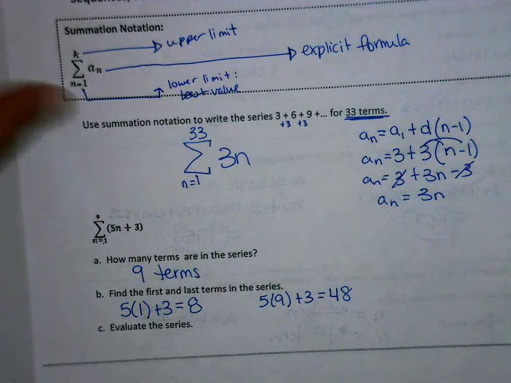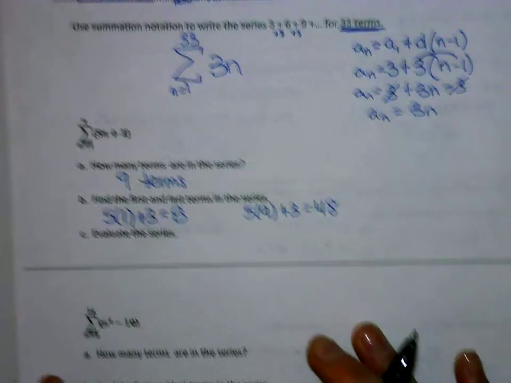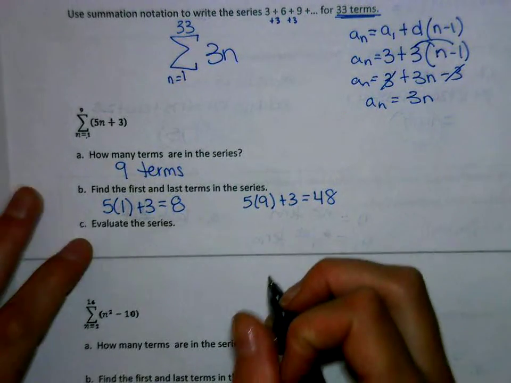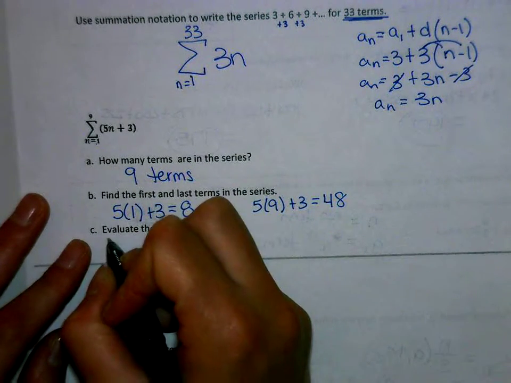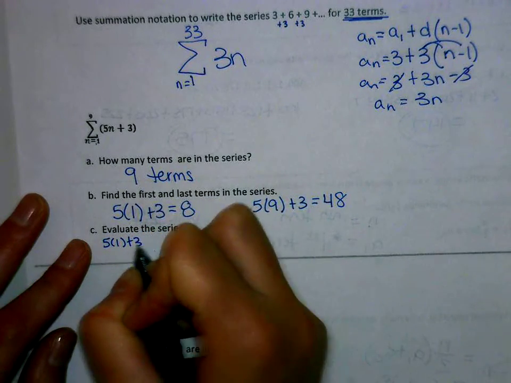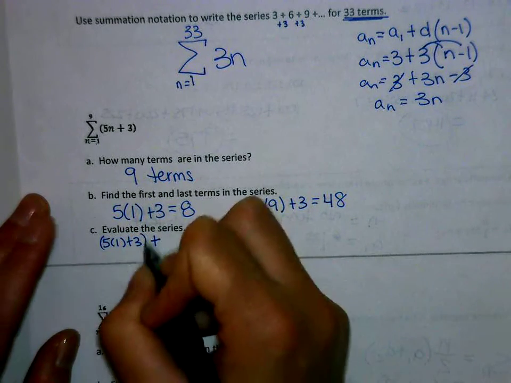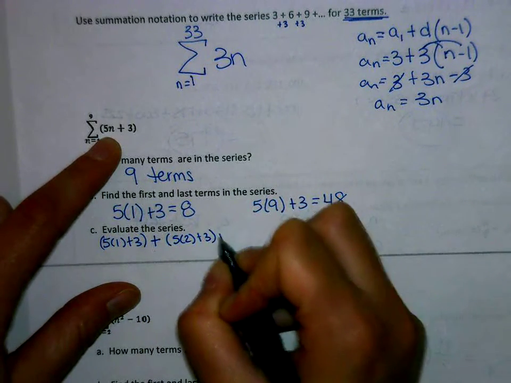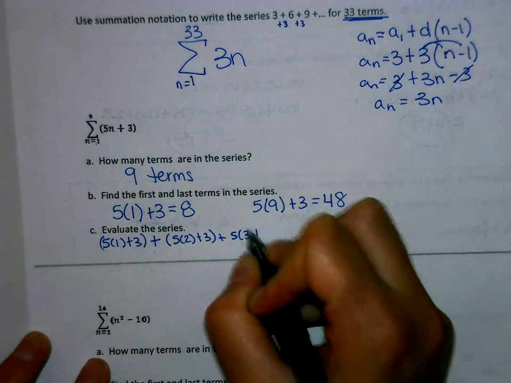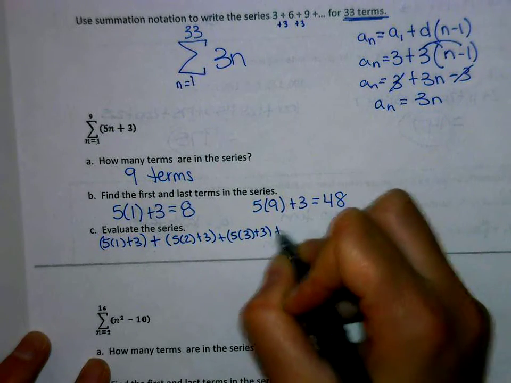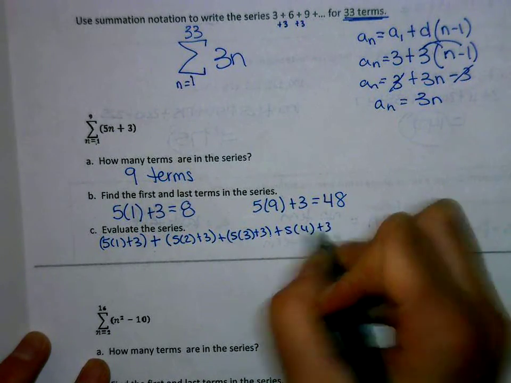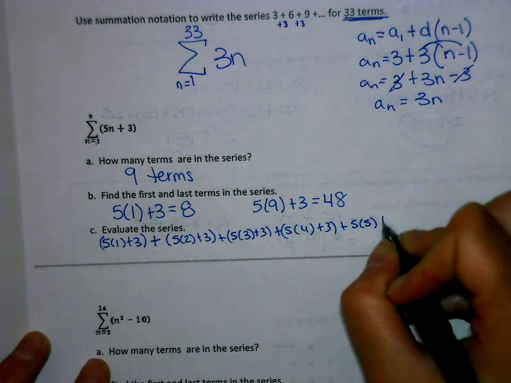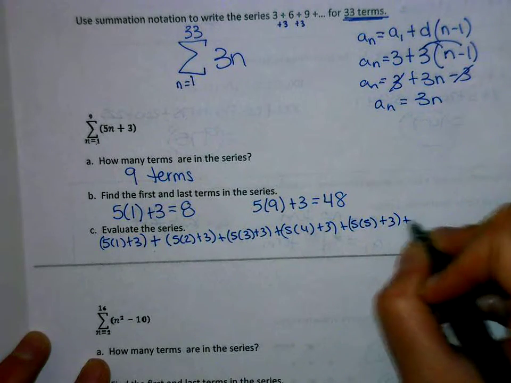First, just to get a feel for what a series means, we are going to do the long-hand. For our first term, it's 5 times 1 plus 3. Then we add that to the second term, 5 times 2 plus 3, plus the third, and the fourth, and the fifth term, the sixth.